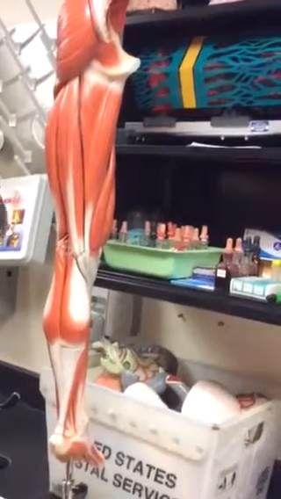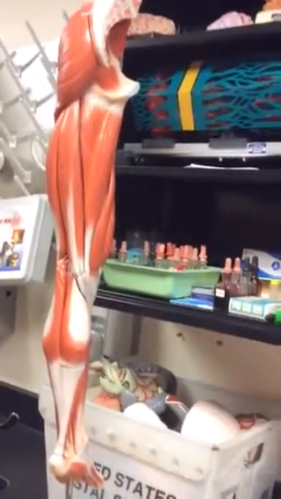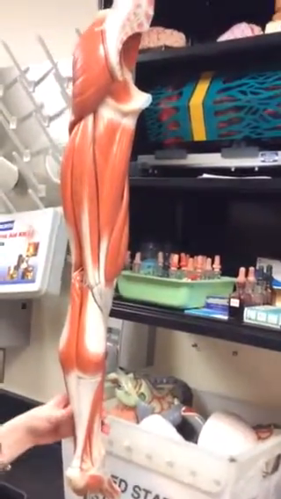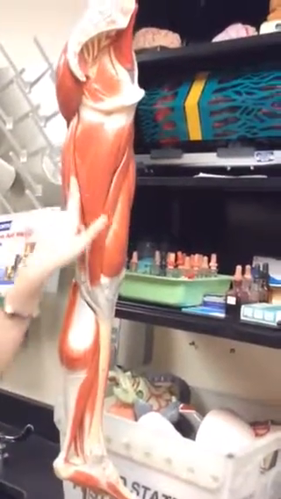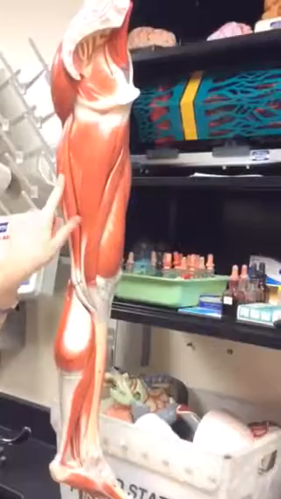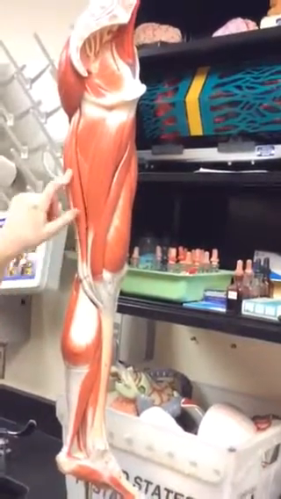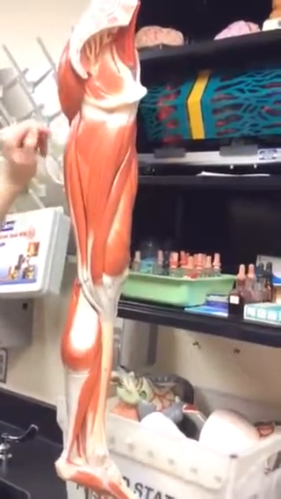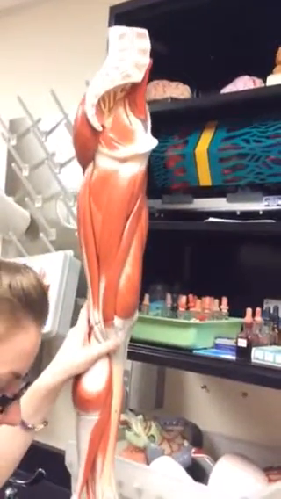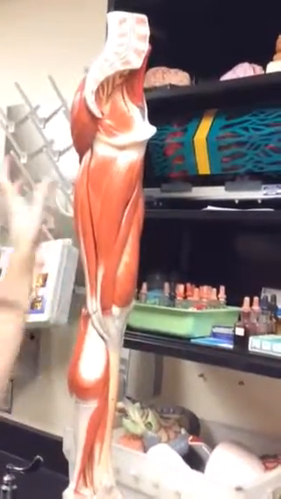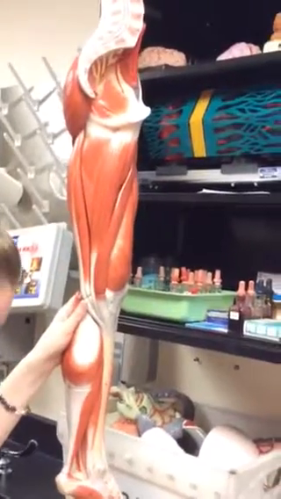And then the last muscle we're going to talk about in the hamstring group is the semimembranosus, which is going to be right on this side here, along your calf muscle. And the origin of that one is also the coxal bone way up here, and the insertion is going to be the tibia down below the knee. And all of your hamstring groups help with flexing your knee.